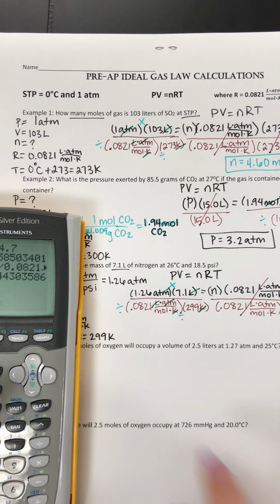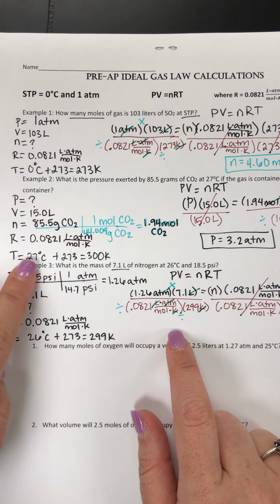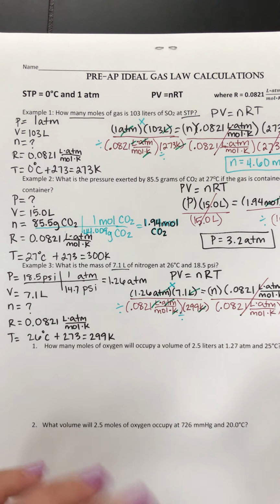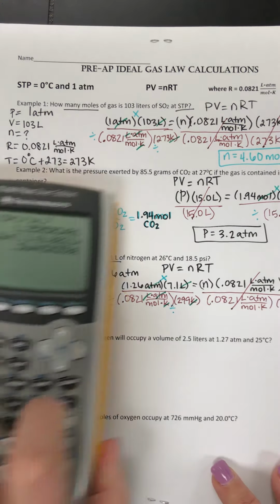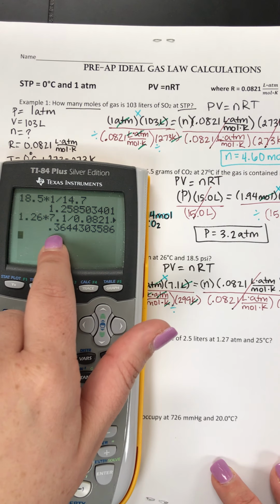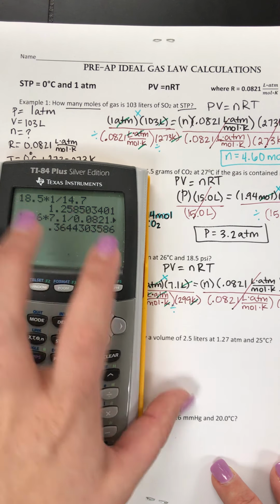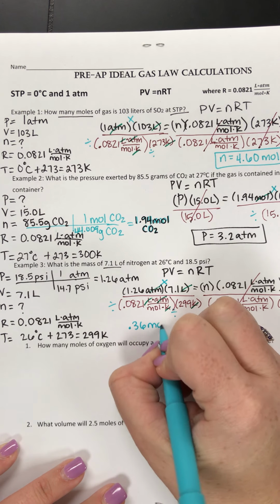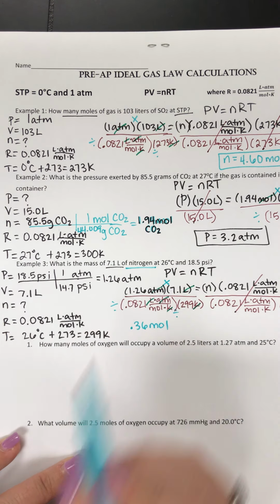All right, so everything is 2 sig figs, it looks like. So I'm gonna go ahead and round to 2 sig figs. So this is what I got in my calculator. So I'm gonna round that to 0.36. The 4 makes the 6 stay. So 0.36 moles. And we know it's nitrogen.